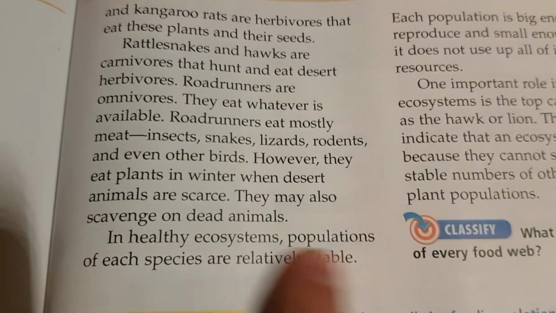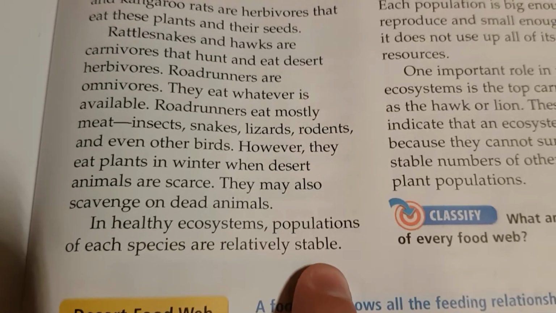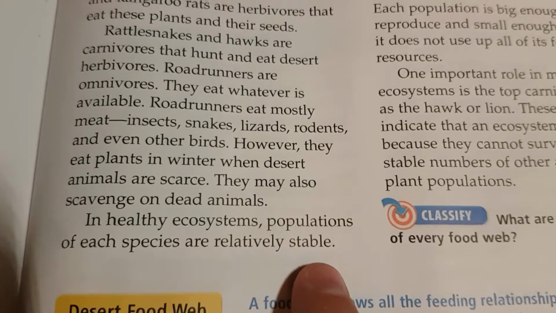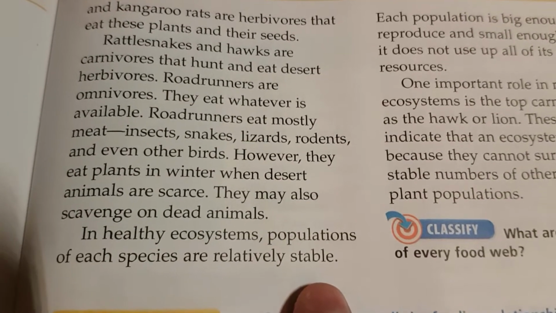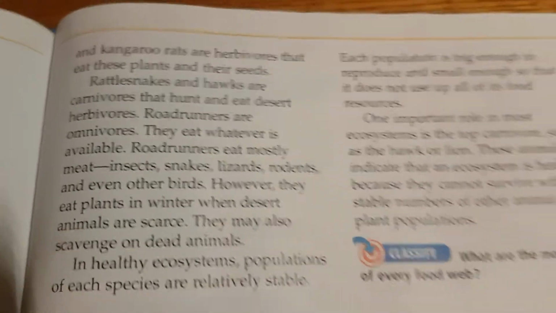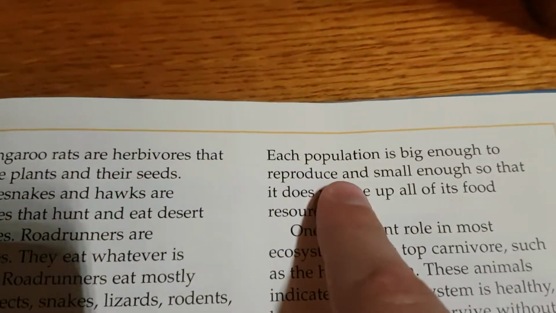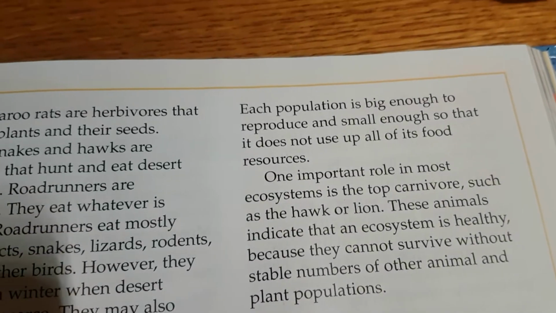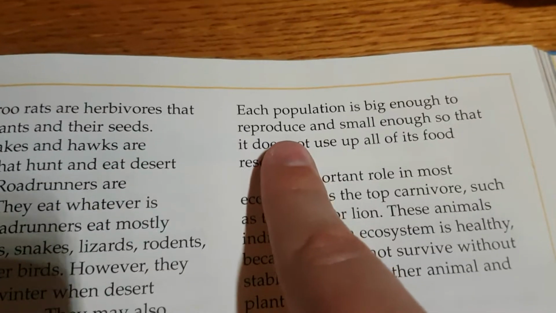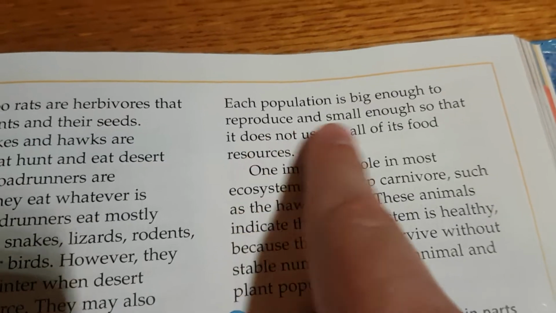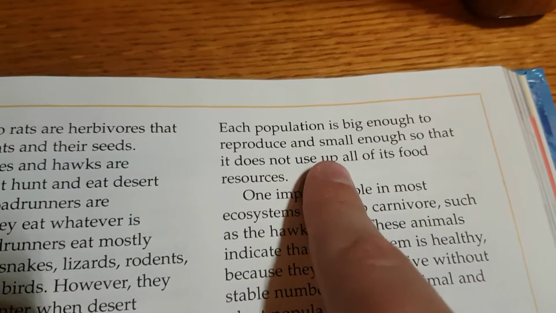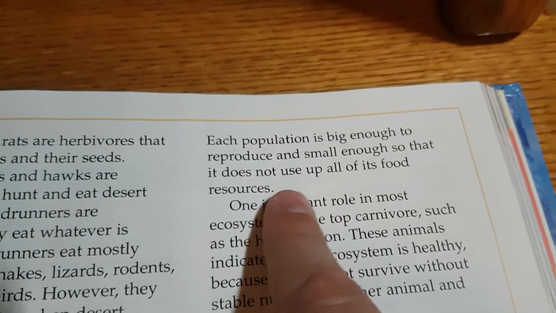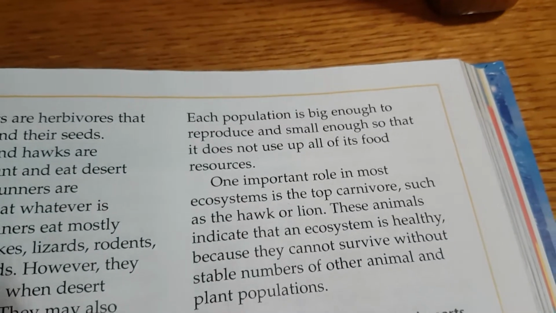In healthy ecosystems, populations of each species are relatively stable, meaning they're not fluctuating wildly. You're not getting very few animals or tons and tons of animals very often. Each population is big enough to reproduce and small enough so that it does not use up all of its food resources. So they have to be big enough to find each other and reproduce and have babies or lay eggs, but they also have to be small enough so they don't eat up all the food that's available, destroy the ecosystem, tear up all the producers, and have nothing left next year.